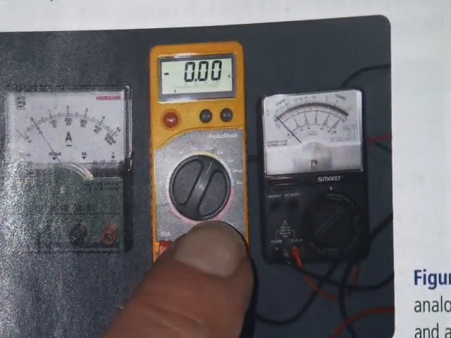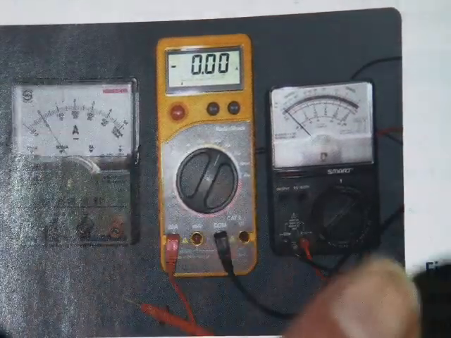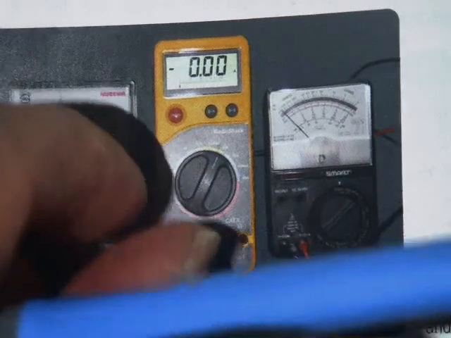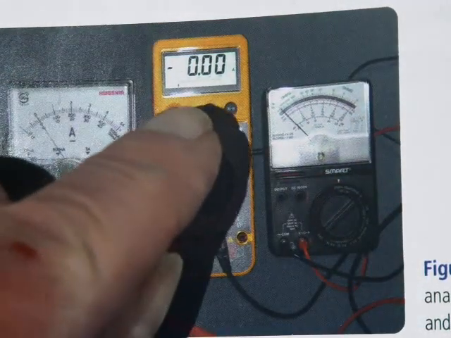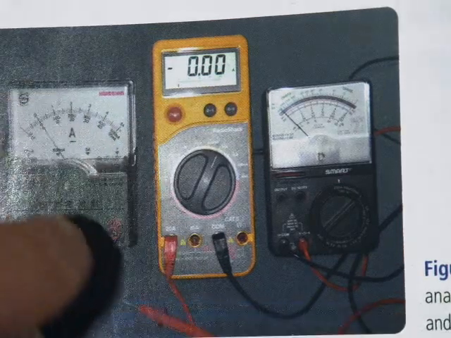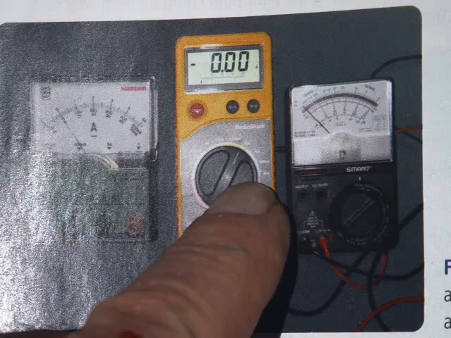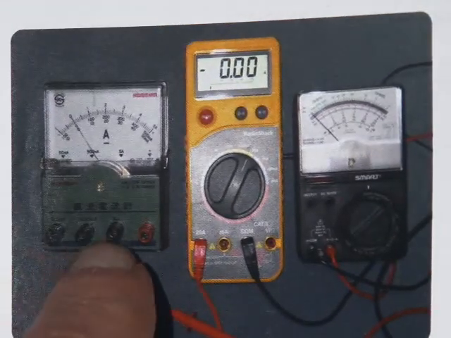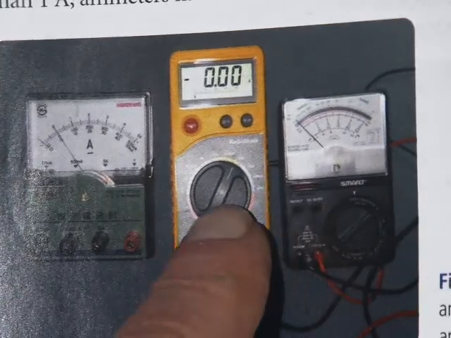This one is my favorite. This is a digital multimeter, and so it doesn't have a needle. You just turn this, and basically turning this has the same effect as changing these wires, but it's so much easier.